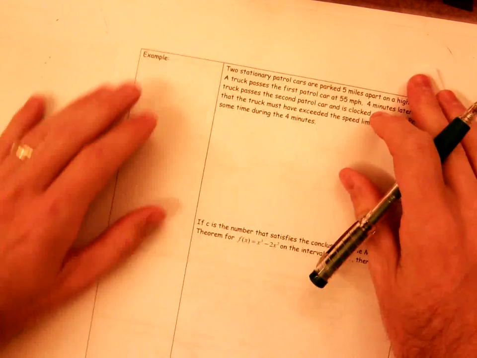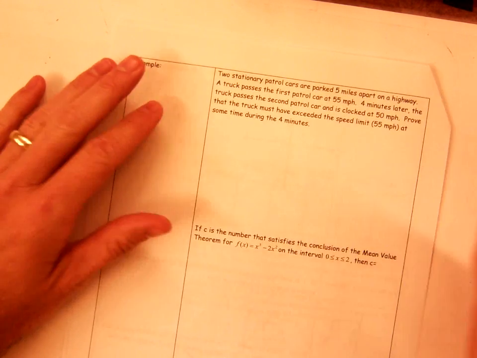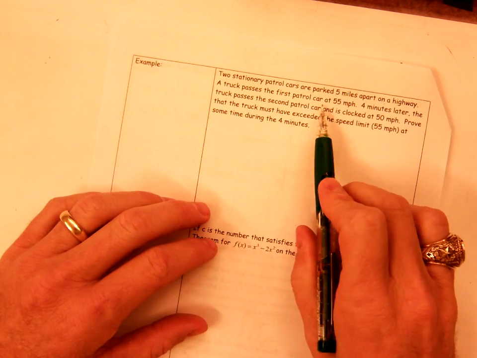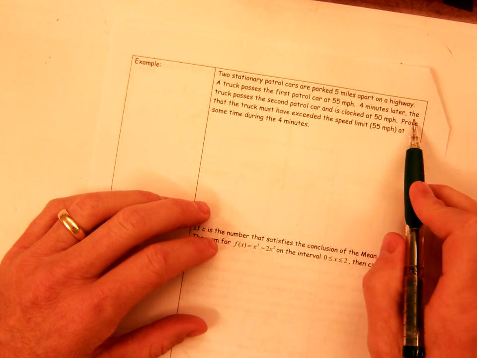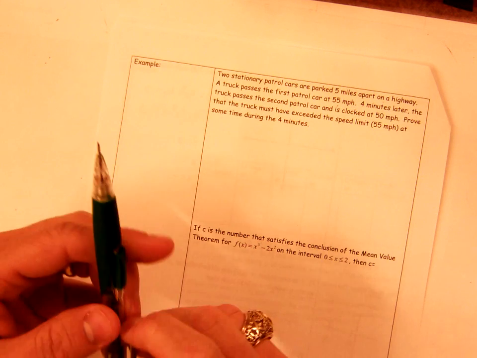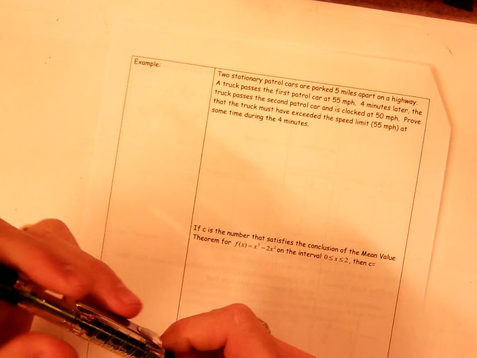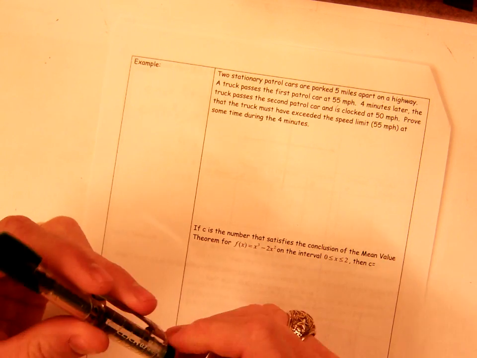Example: two stationary patrol cars are parked 5 miles apart on a highway. A truck passes the first patrol car at 55 miles per hour. 4 minutes later, the truck passes the second patrol car and is clocked at 50 miles per hour. Prove that the truck must have exceeded the speed of 55 miles per hour at some time during the 4 minutes.